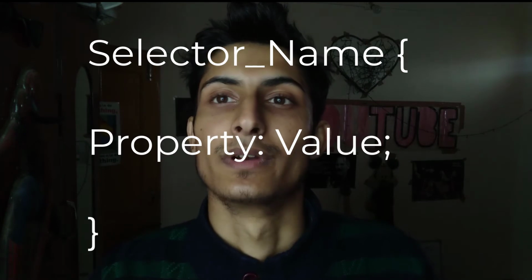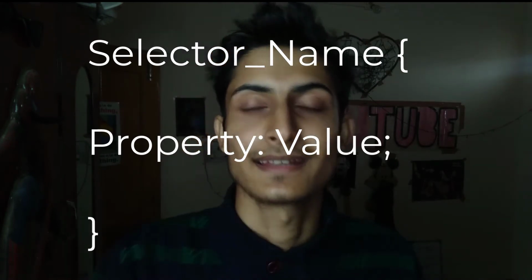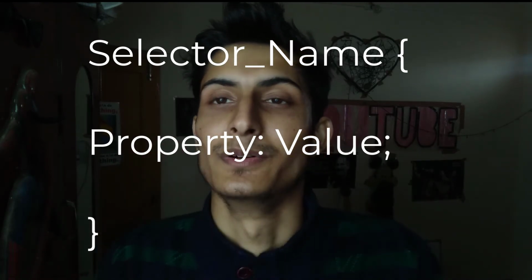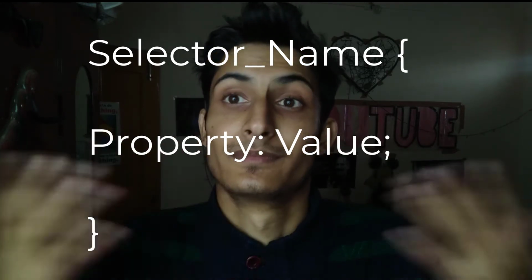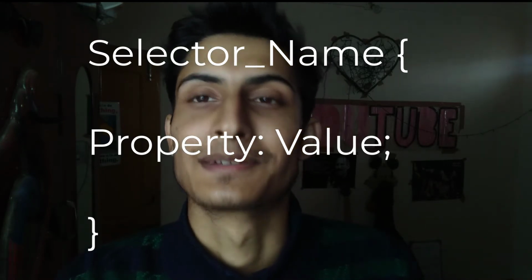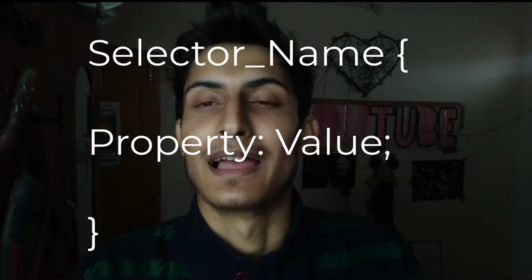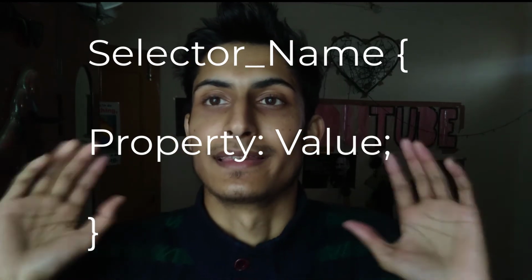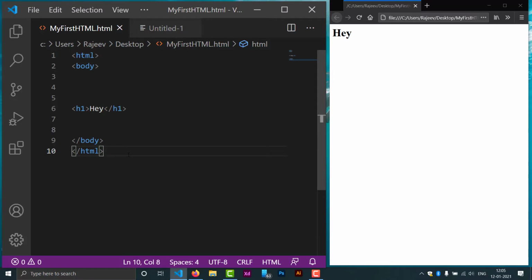Before implementing CSS, let's talk about syntax more. In case of syntax, first we write down the selector and then we write these two curly braces, and inside these two curly braces we write our property and the value, and that's it. And there's one more thing, whenever you write the property we put a colon, and whenever you write the value we put a semicolon after that. That's it.